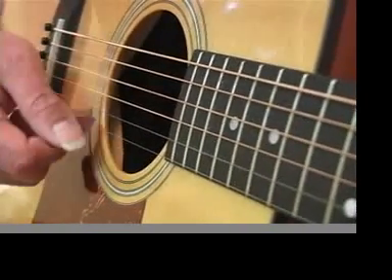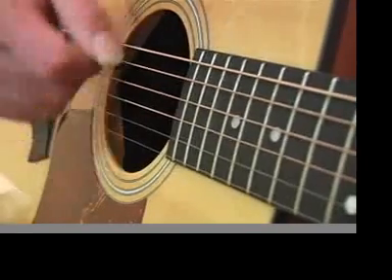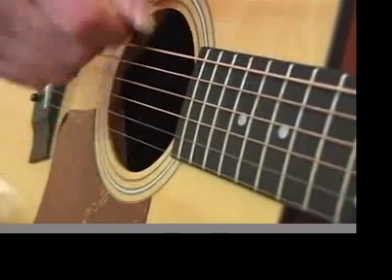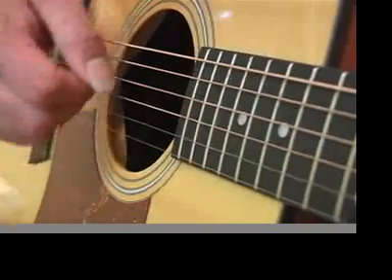Down, up. I've got a light grip on this medium pick here, so that it's got a little bit of play in my hands.